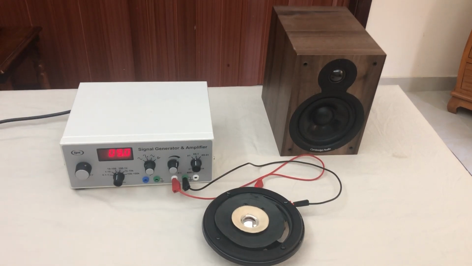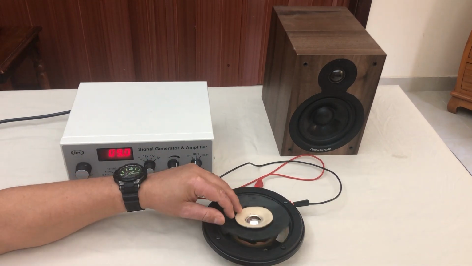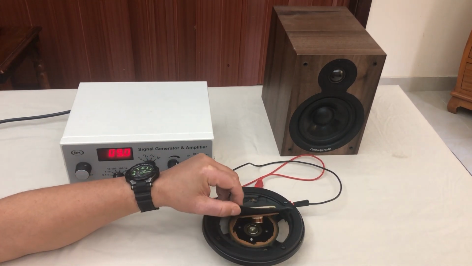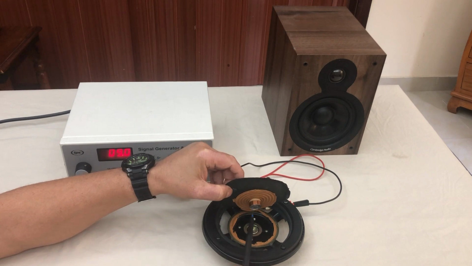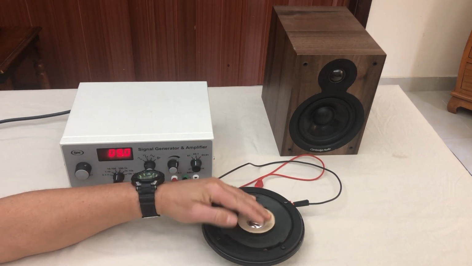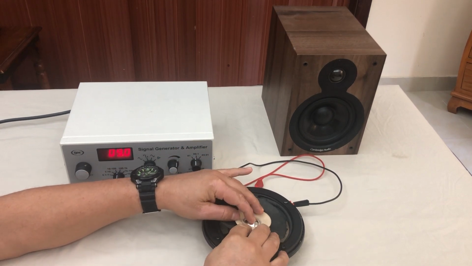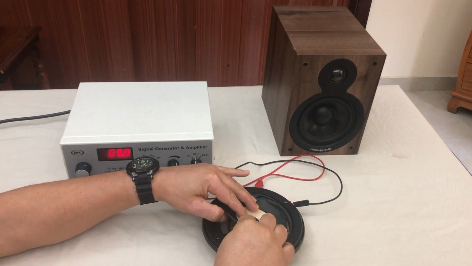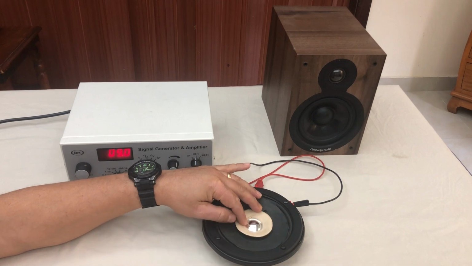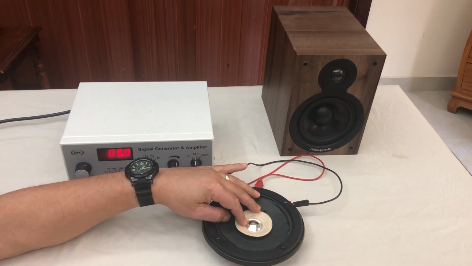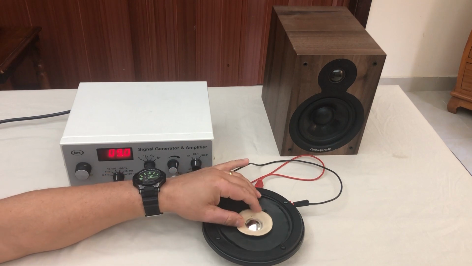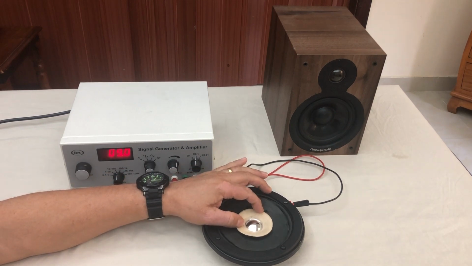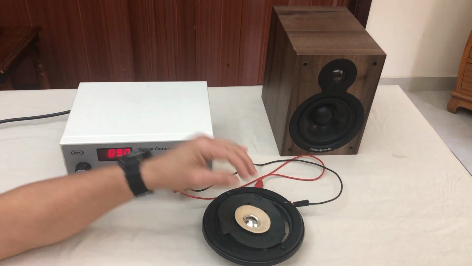In fact, I can make it vibrate up and down if I put the coil back in place. There it is. Right, so now the loudspeaker is in place. I've put that coil back into the gap. As you can see, the loudspeaker is acting normally, but because the coil's not attached, it just jumps out.